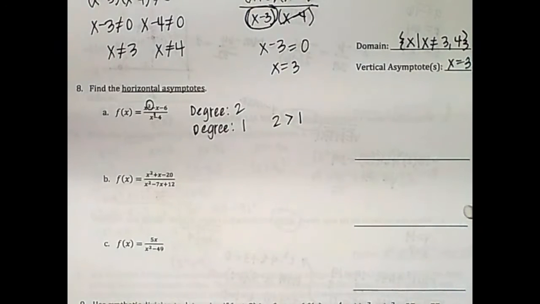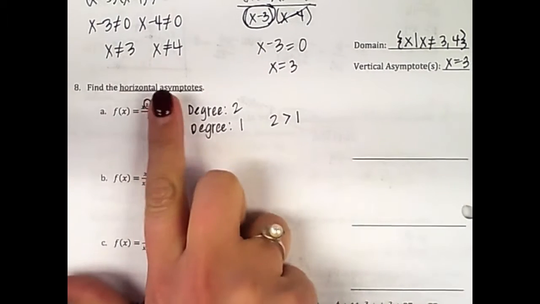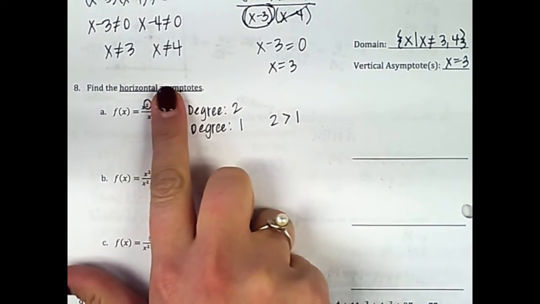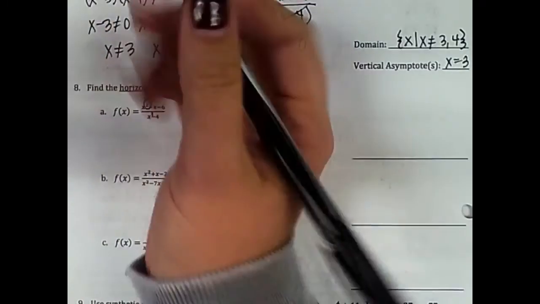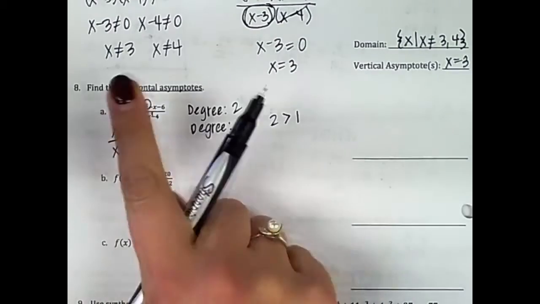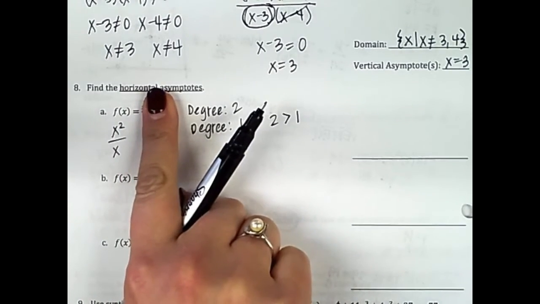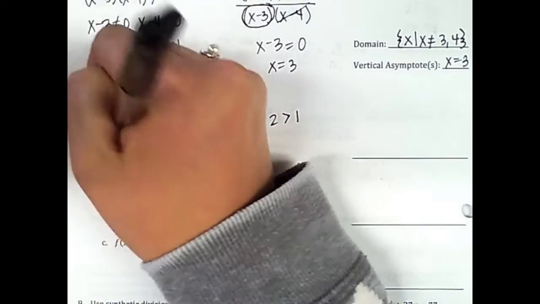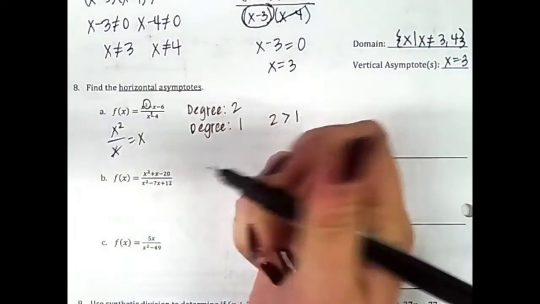Now, remember I tried to show you my trick when we did the quiz, the way I think of it. I cover up everything, and I just look at x squared over x. If I were to simplify that, the x in the bottom would cancel out to just be x.